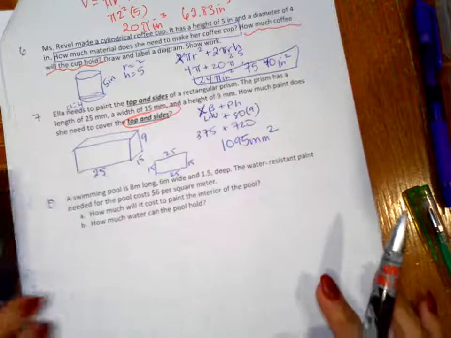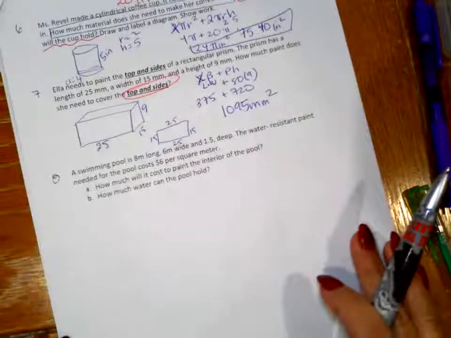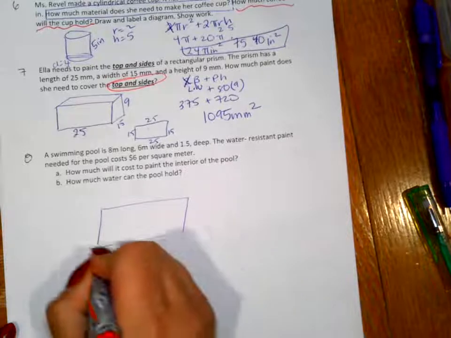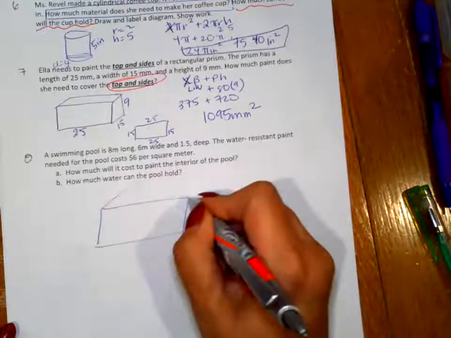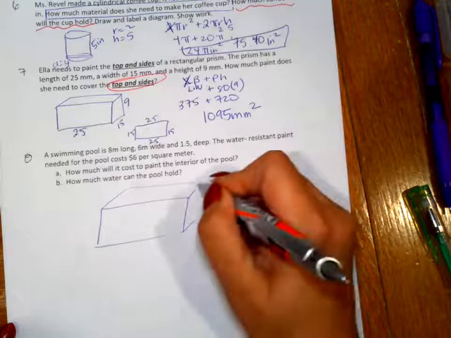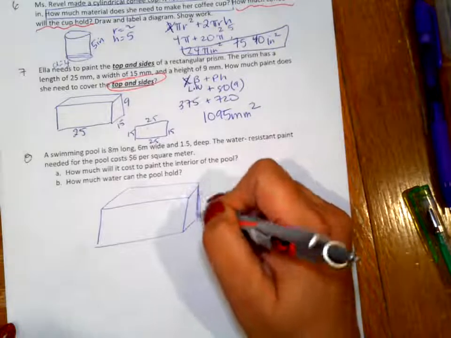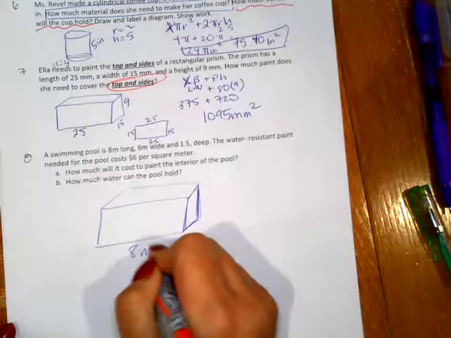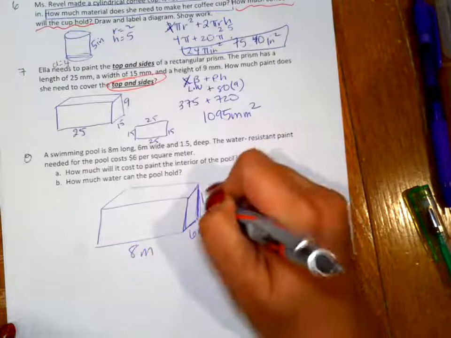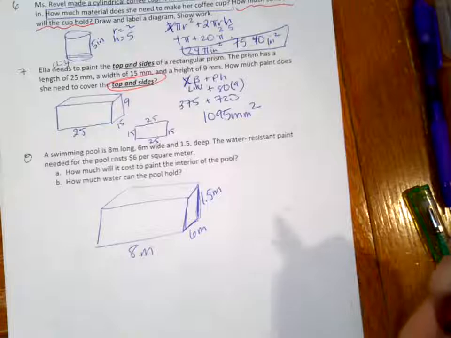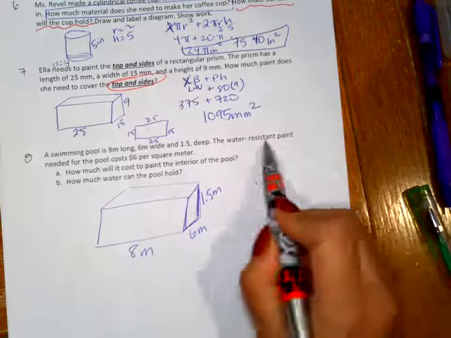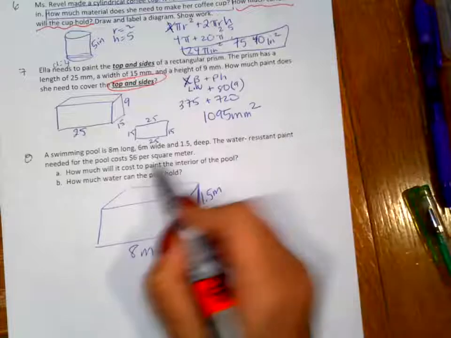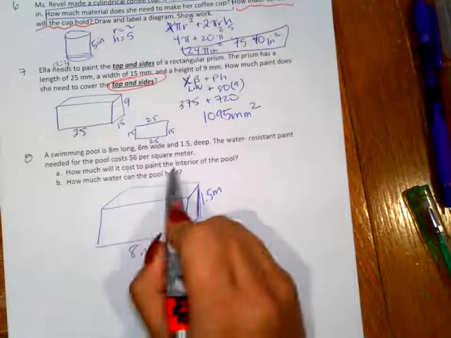All right, last one. A swimming pool is, we got another rectangular prism here. I'll do it this way right now. Okay, sorry, my picture. All right, so we've got 8 meters by 6 meters by 1.5 meters deep. The water-resistant paint needed for the pool costs $6 per square meter. How much will it cost to paint the interior of the pool?